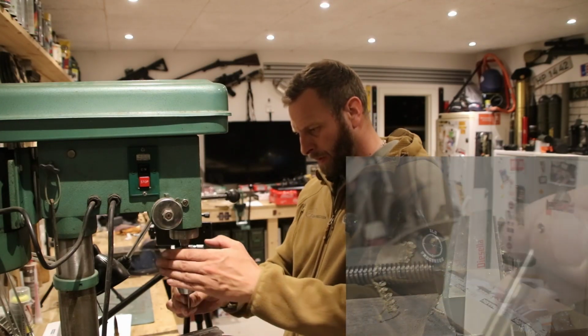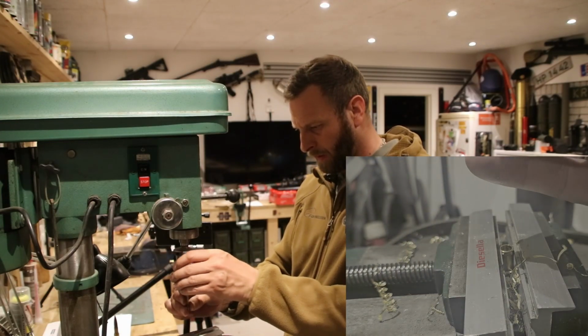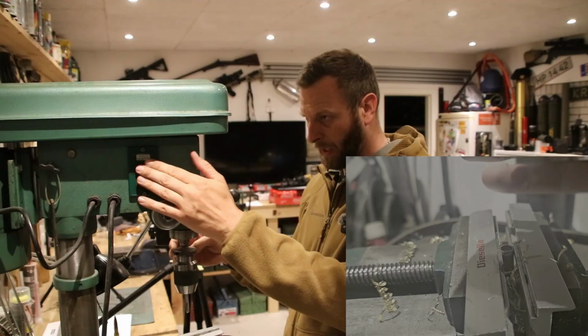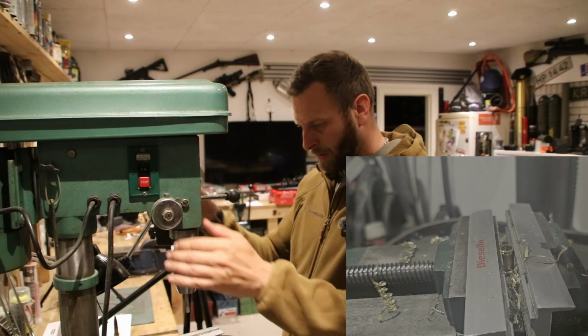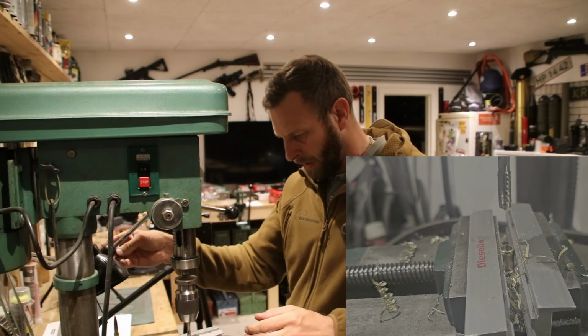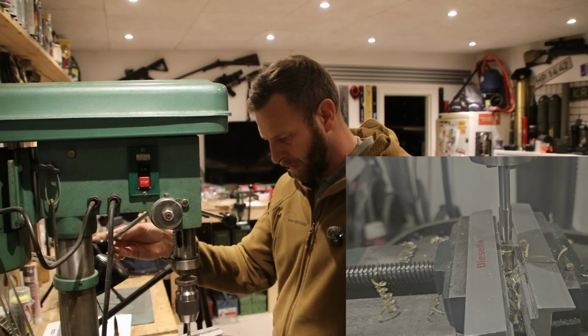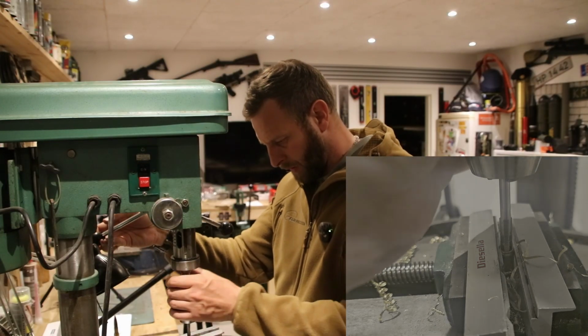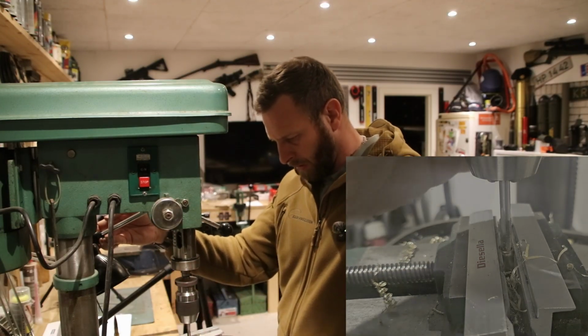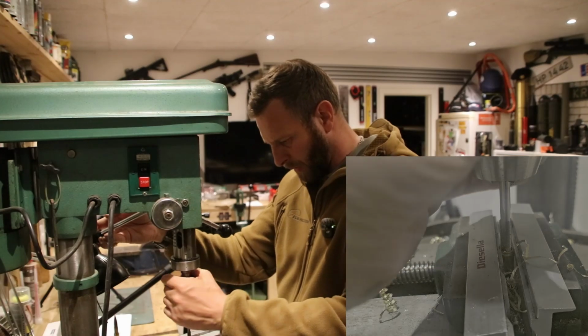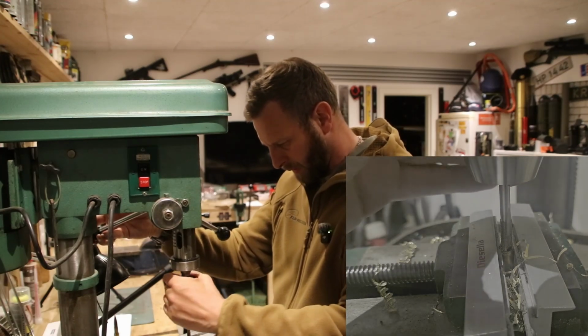I like to put that up in there while everything is still in that same spot, because then I know that I'm going to hit that same hole-ish. And then I like to use the drill press to get this started on the threading.